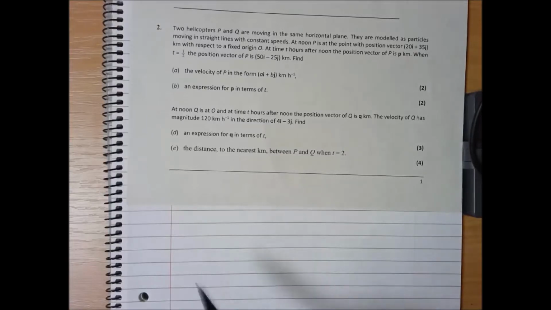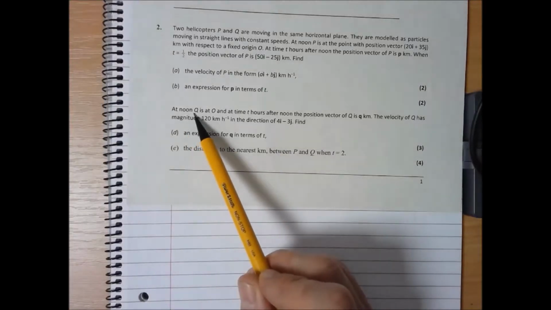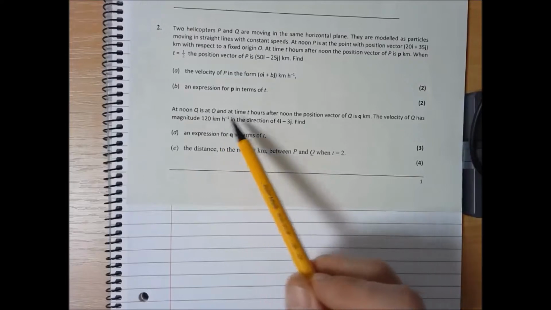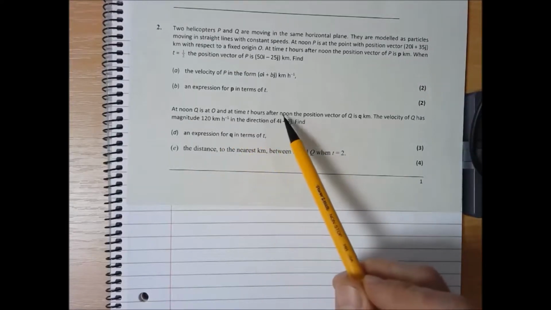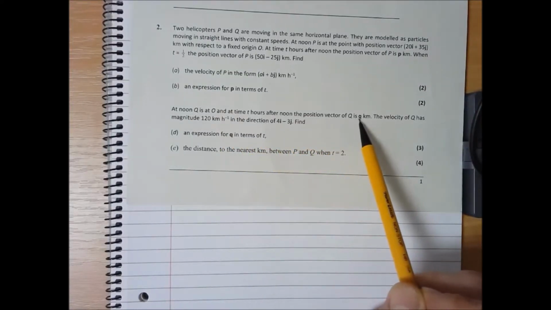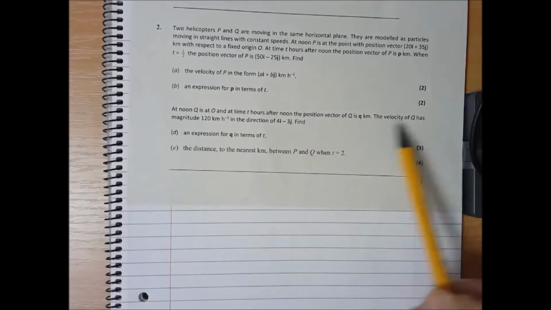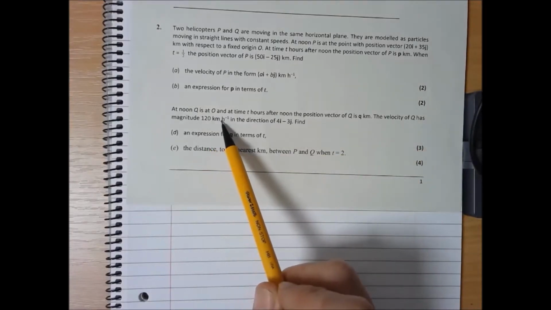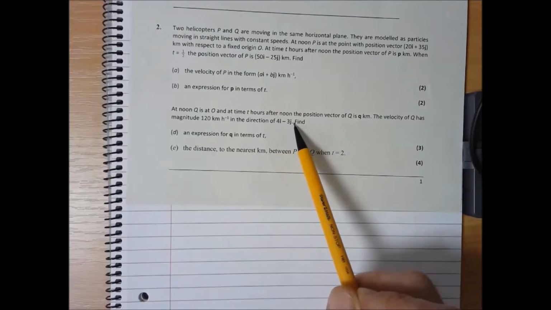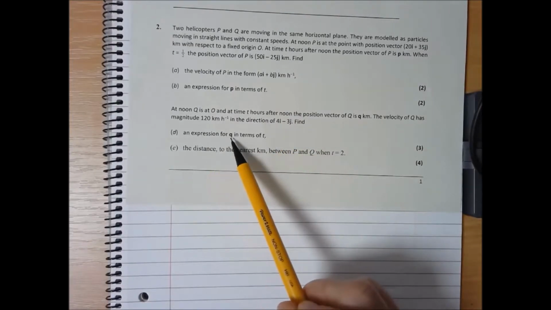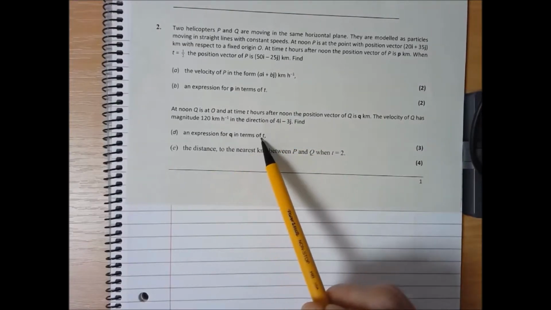Okay, for the second part of this question, at noon Q is at O, so it's at the origin. At time t hours after noon, the position vector of Q is q kilometers, and the velocity of Q has a magnitude of 120 kilometers per hour in the direction of 4i minus 3j. Find an expression for q, the displacement, in terms of t.